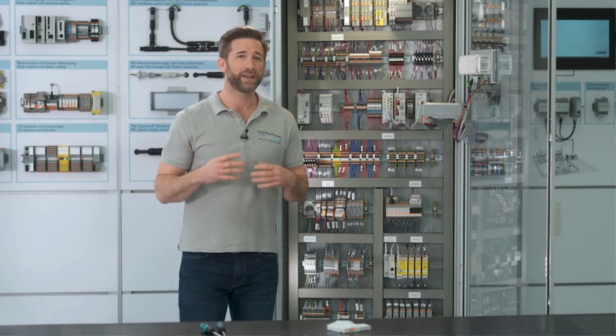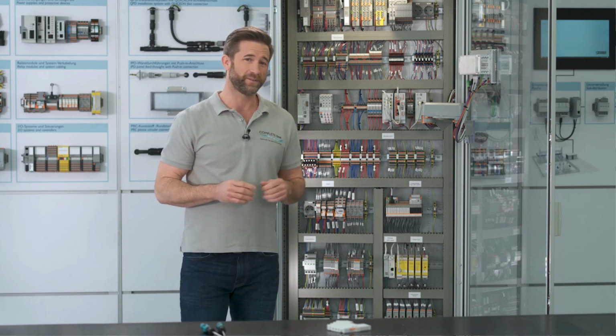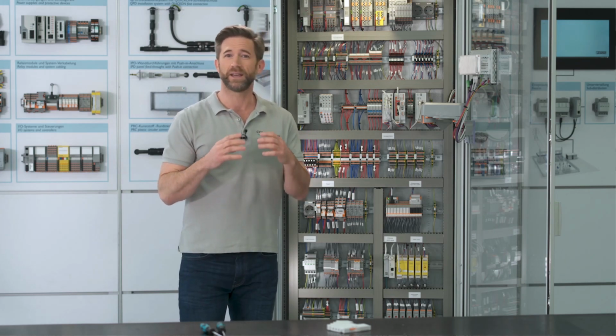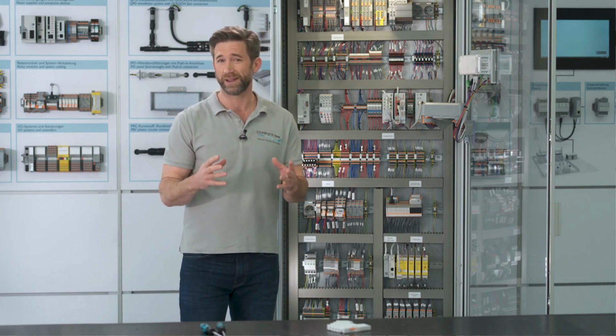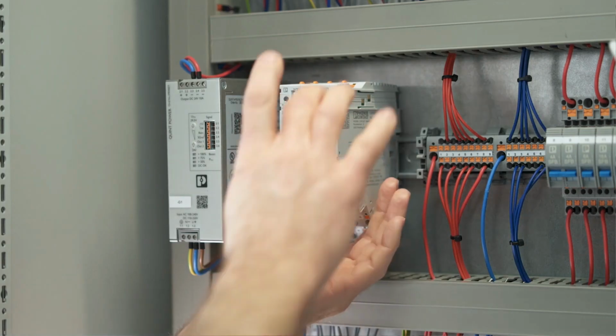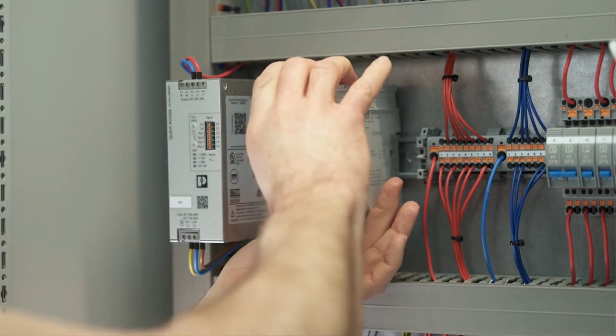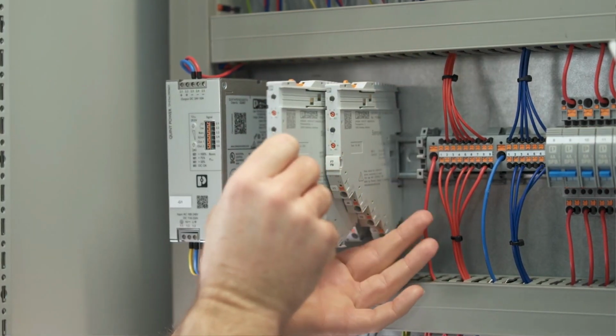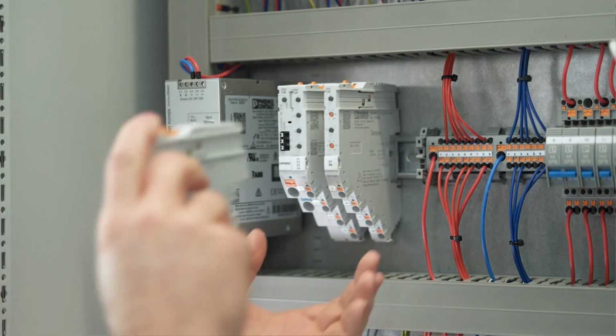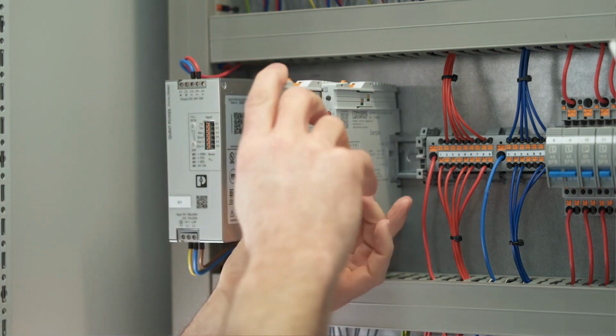Furthermore, the current rail in the back offers another great advantage. It provides an uninterruptible power supply for the system. Therefore, the system isn't shut down even if modules are replaced. This is a big plus for system availability.